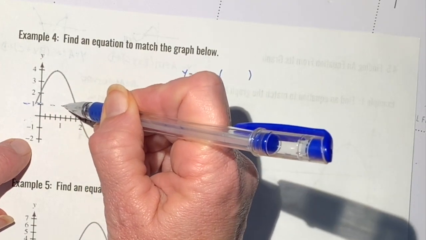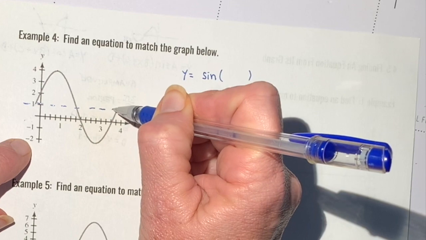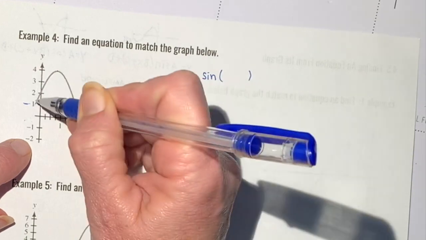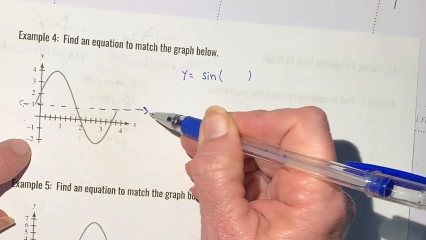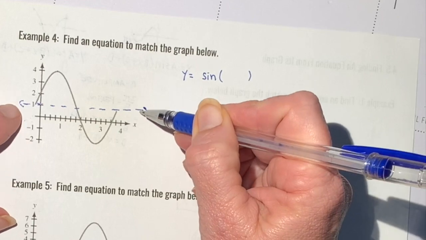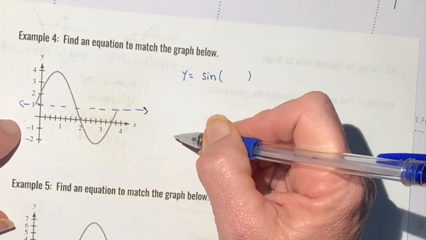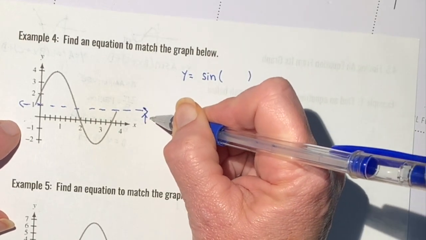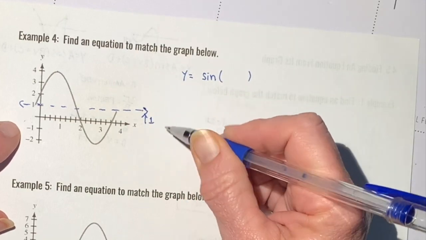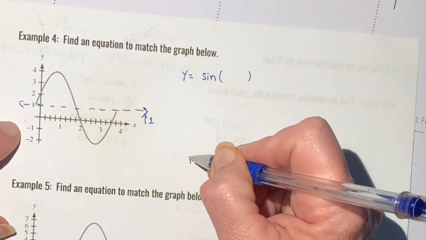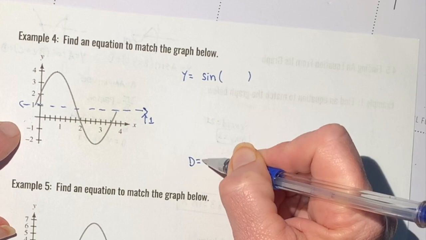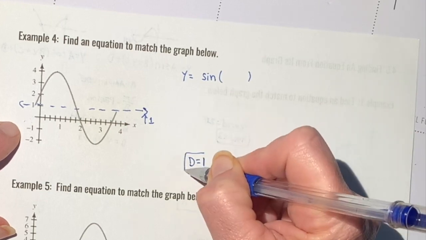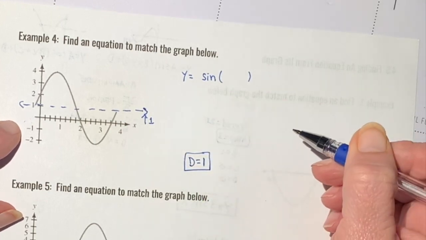You can see that it's as though this is our imaginary x-axis, which has now been shifted up 1. Because of being shifted up 1, that represents a vertical shift of 1, and the vertical shift in my equation is the d value. So I'm going to make a note that d is 1.